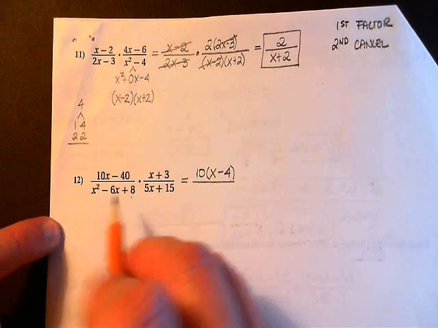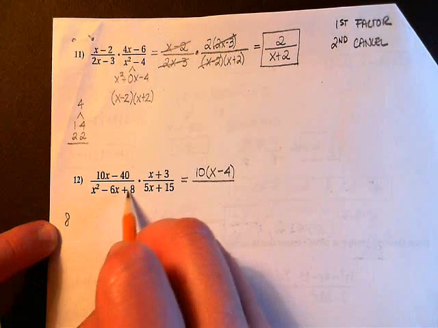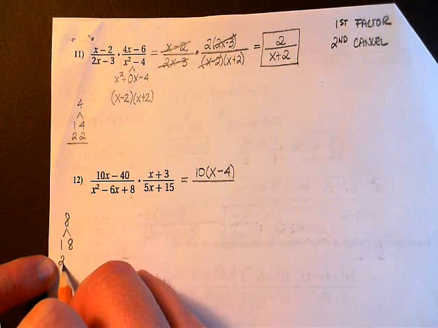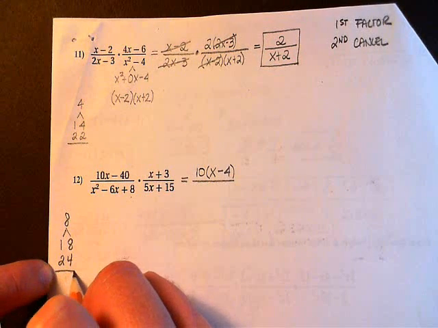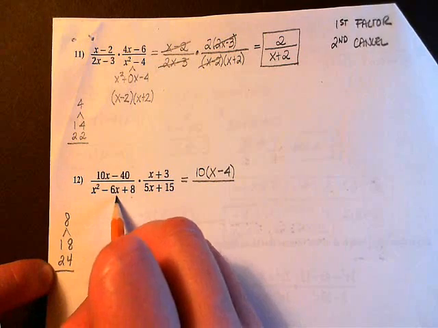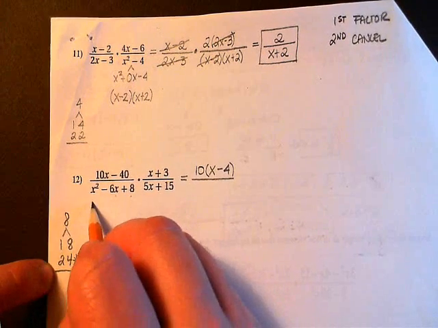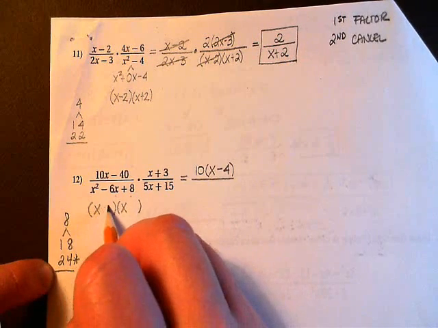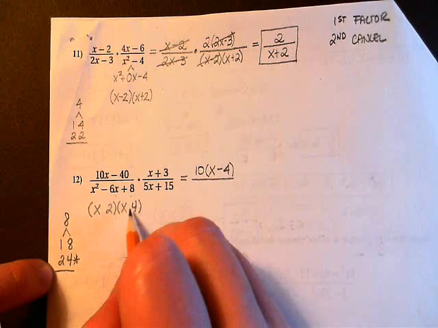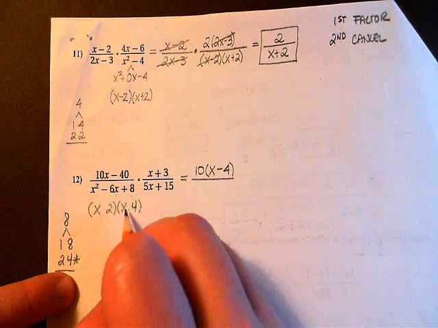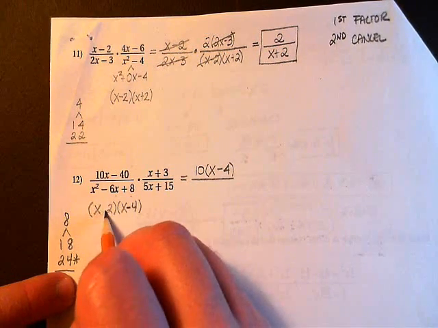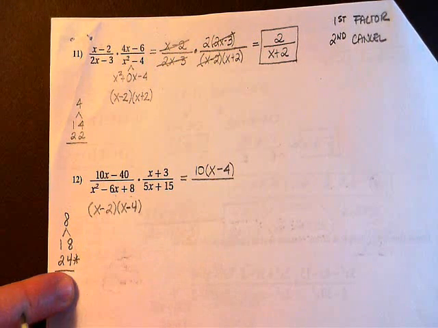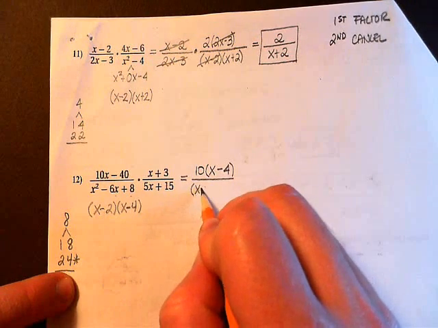Over here, I have a trinomial, so I take the last number and I break it down as 1 and 8, 2 and 4, and that's it. And I'm looking for a number 6, so that means 2 and 4 will be my numbers. So it would be x, x, 2 and 4. Okay, sign of the biggest is the same as the middle term. And then negative 4 plus 2 is going to give me the negative 6, and the answer is the negative. So come here and write my factors.